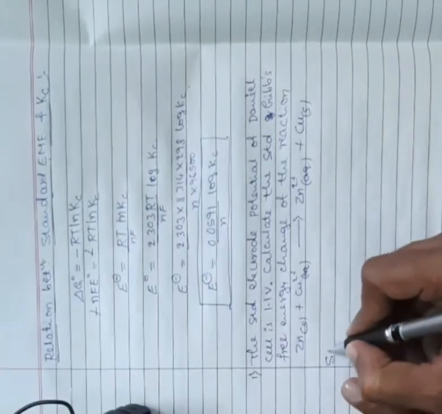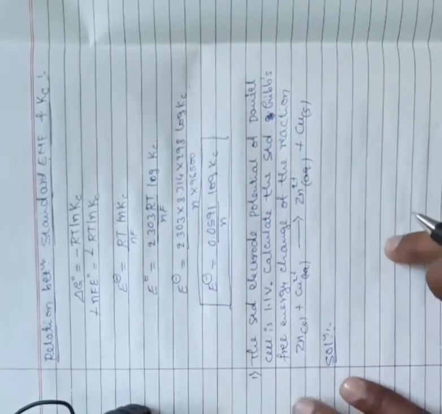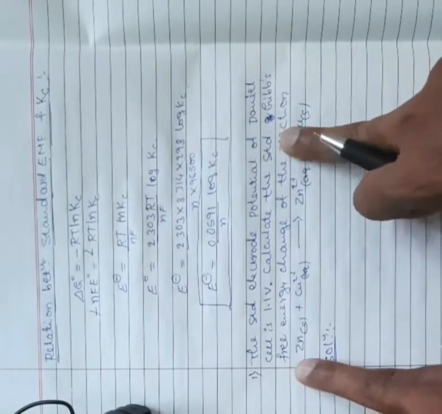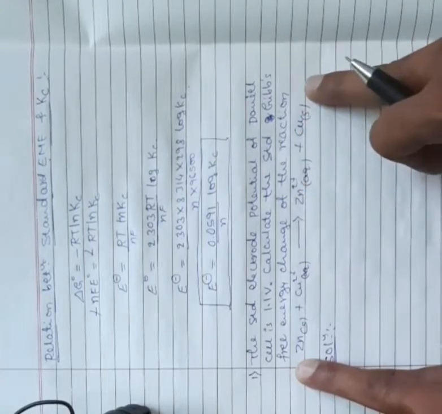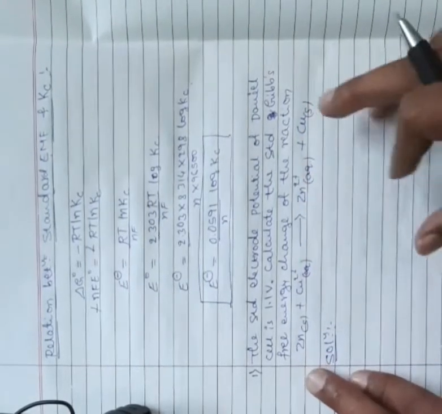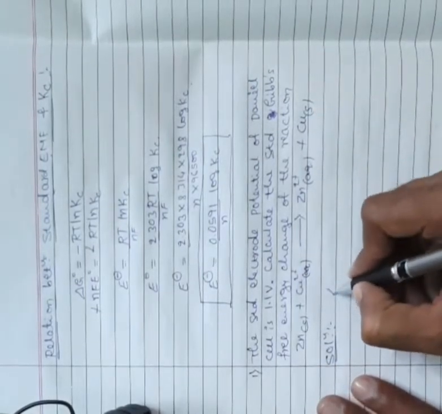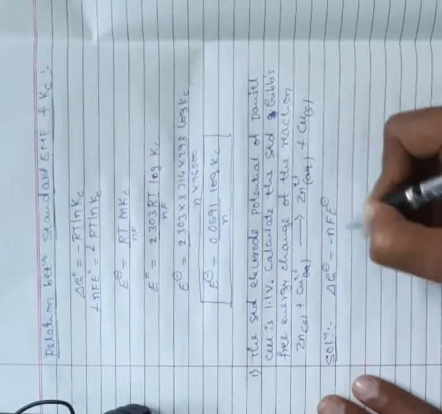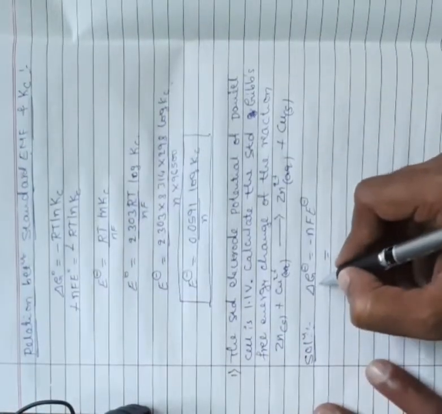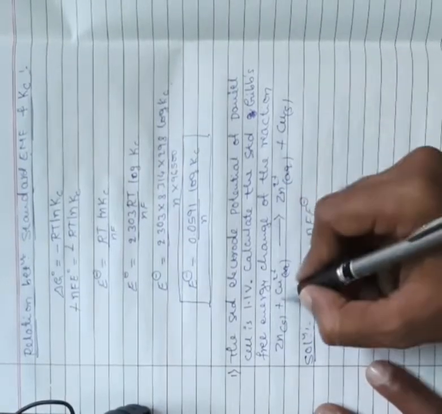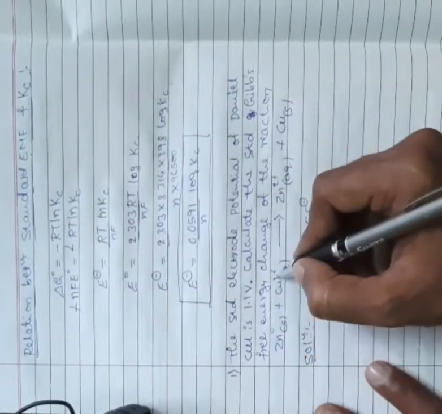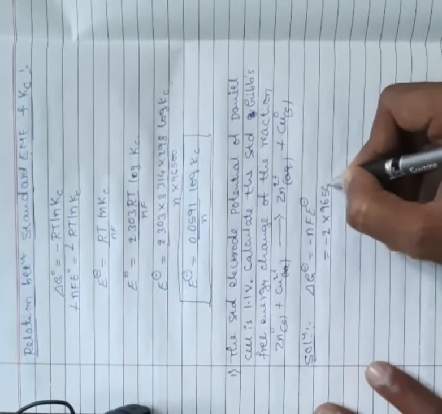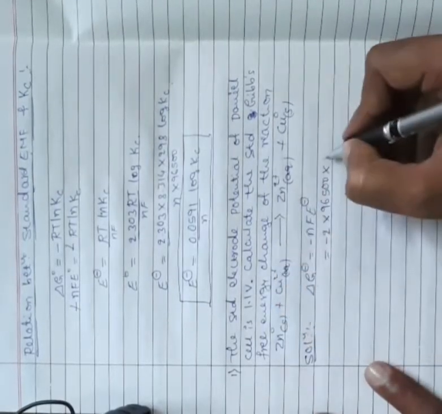So the solution for this problem: the standard electrode potential of the Daniell cell is given, it is 1.1 volt. You need to calculate the standard Gibbs free energy change, that is ΔG° of the reaction. This is a redox reaction, a galvanic cell reaction. Already you know the relation, ΔG° = -nFE°. N is 2, because two electrons are involved: Zn to Zn2 plus, and copper 2 plus to copper. F is a constant, 96,500, and the standard EMF of the cell is 1.1 volt.